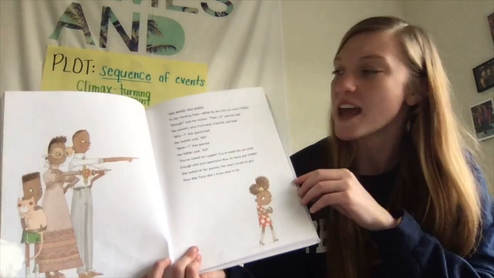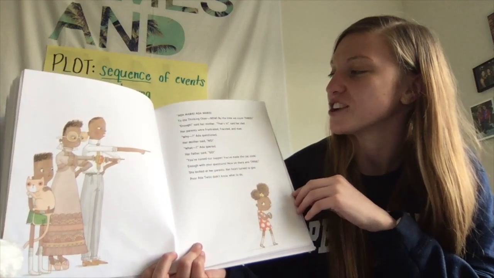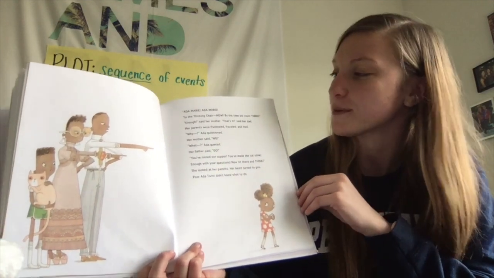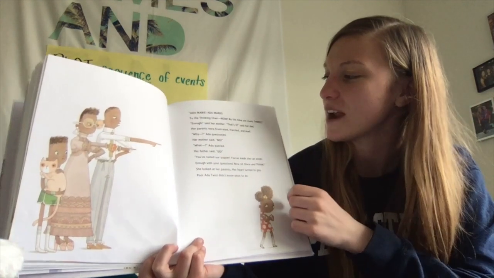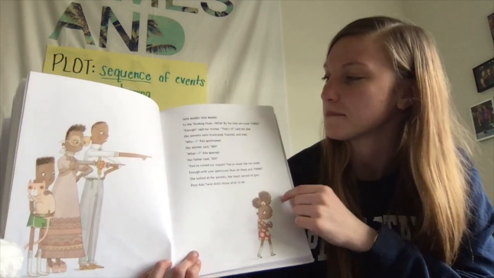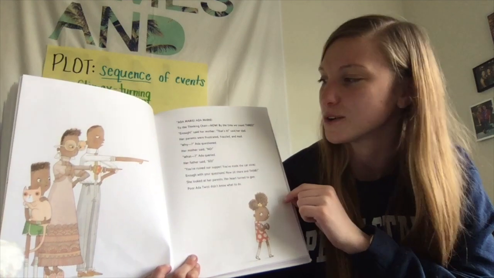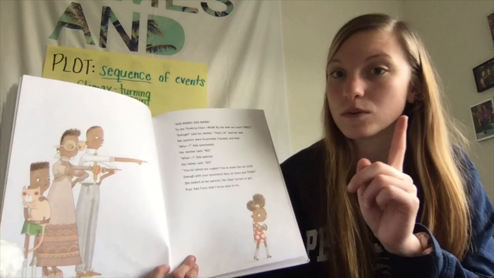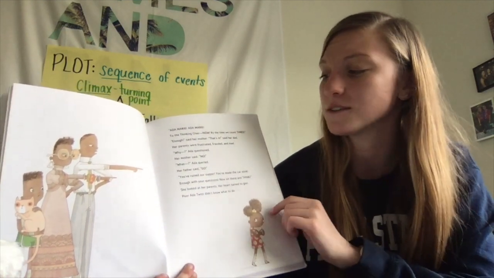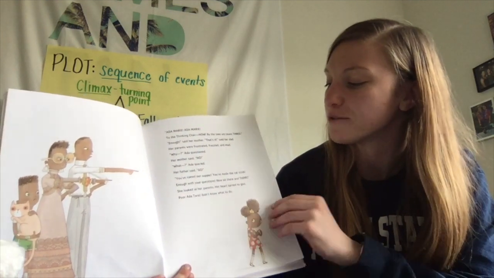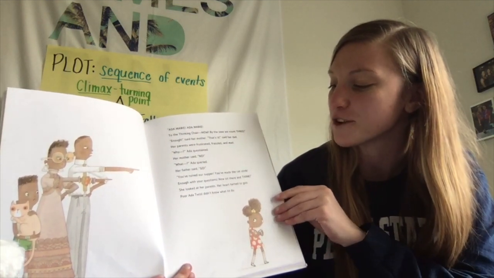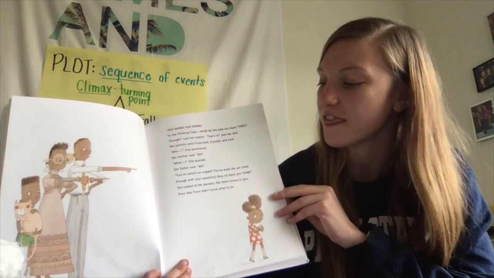Ada Marie, to the thinking chair now by the time we count 3. Enough, said her mother. That's it, said her dad. Her parents were frustrated, frazzled, and mad. Why? Ada questioned. Her mother said no. What? Ada queried. Her father said go. You've ruined our supper. You've made the cat stink. Enough with your questions. Now sit there and think.